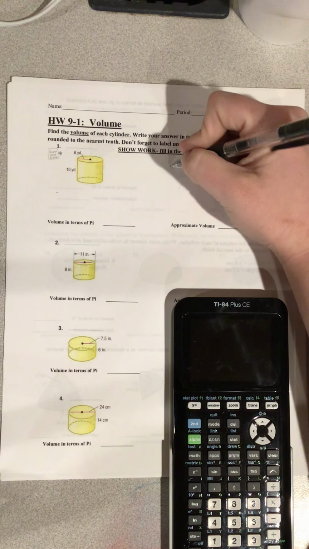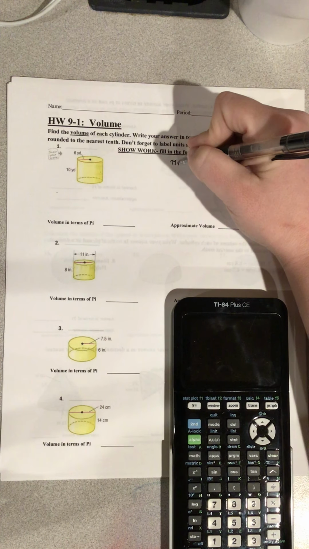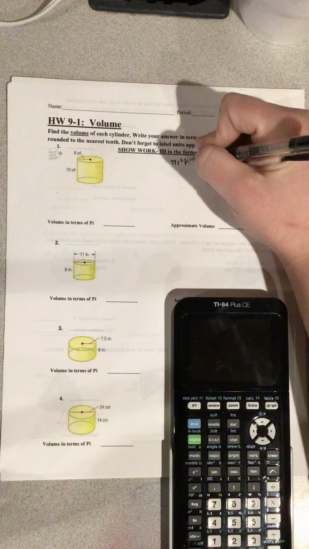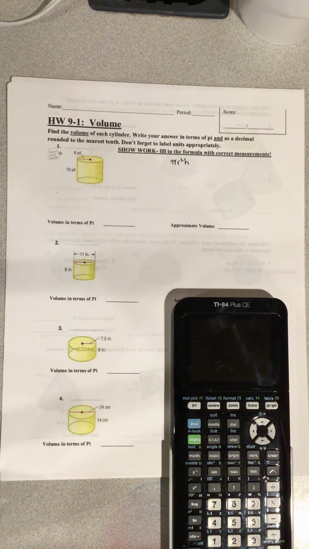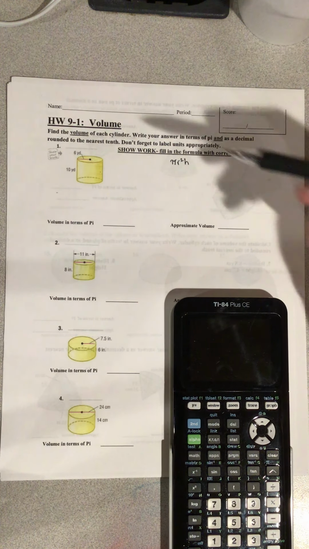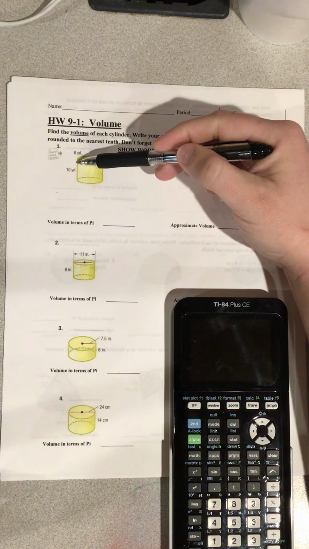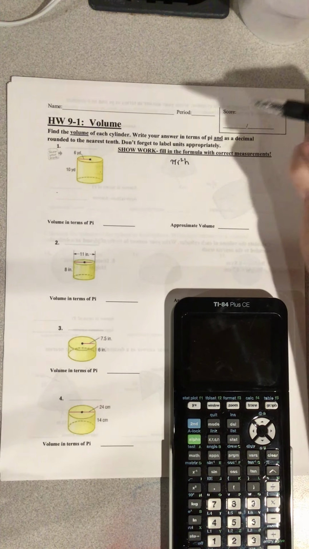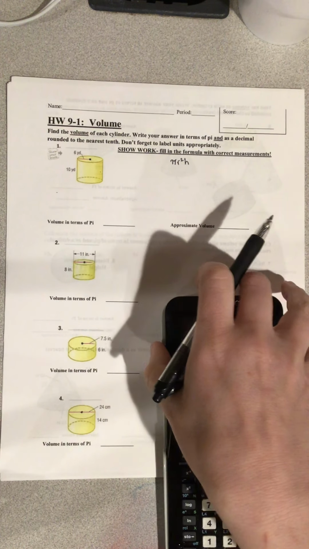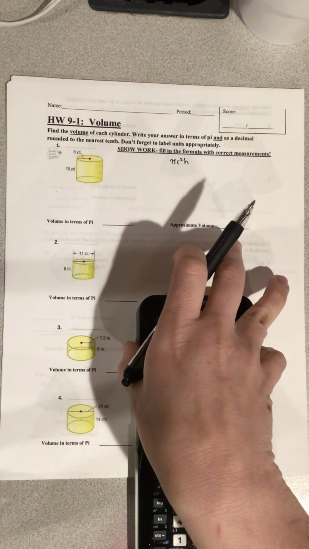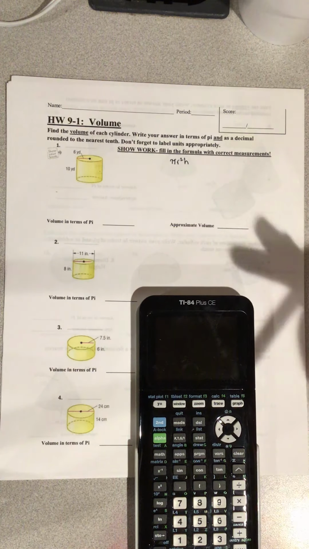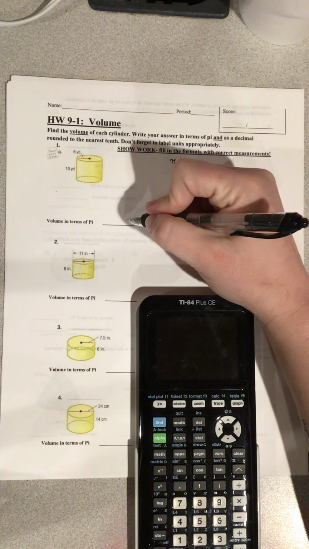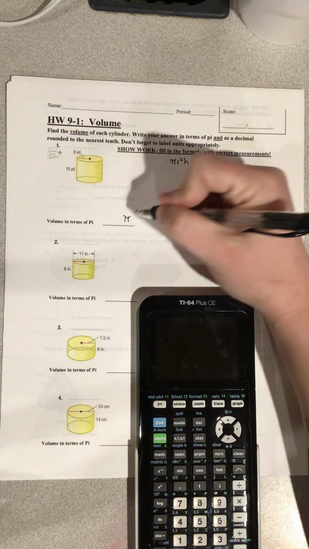And r is radius. So in this one, we're given our height and we're given our radius. So all we have to do is write it in terms of pi. They don't want us to solve it. They want us to leave it with the pi symbol.